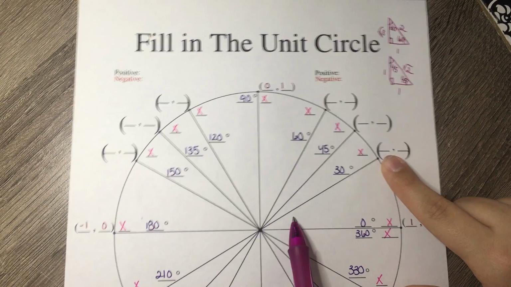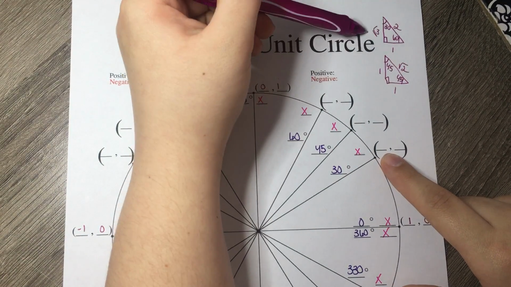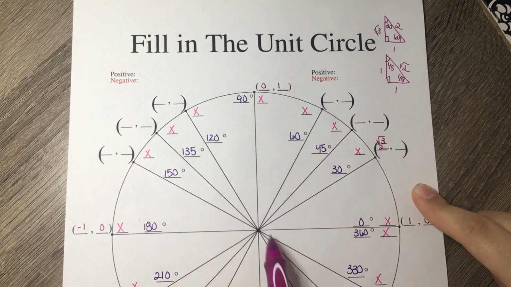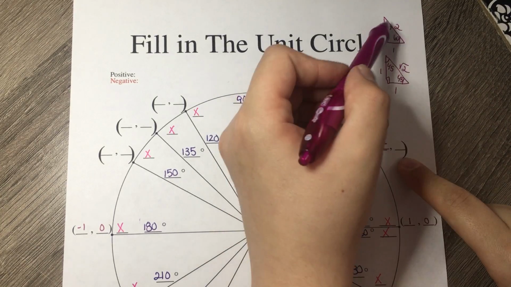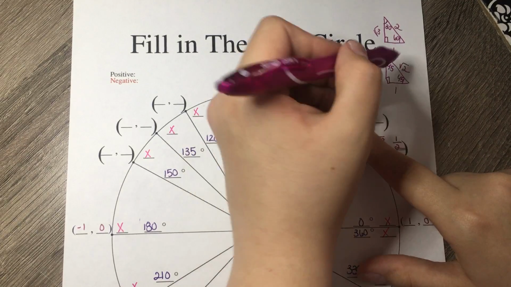All right, so we know our first coordinate is our cosine, so let's do cosine of 30 degrees. That's adjacent over hypotenuse, which is square root of 3 over 2. And in quadrant 1, x and y are positive, so this is positive. Now let's do sine of 30 degrees. That's going to be opposite over hypotenuse, which is 1/2.